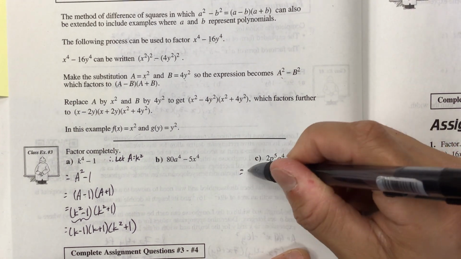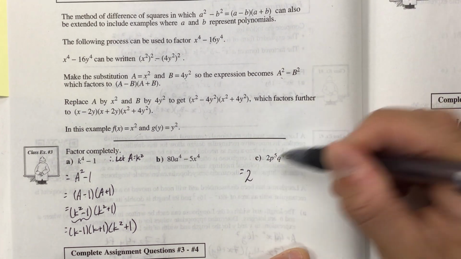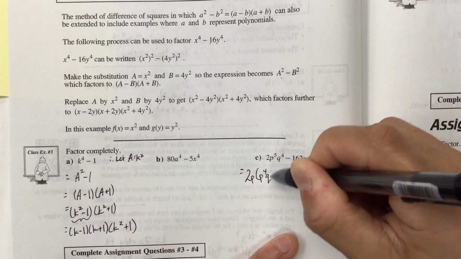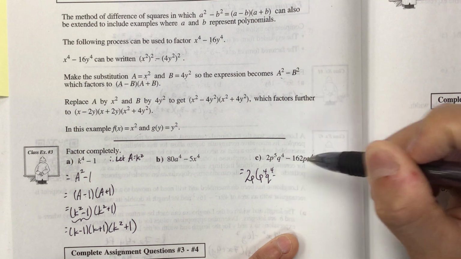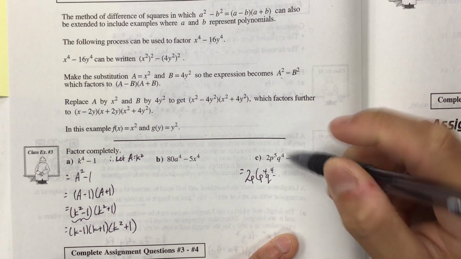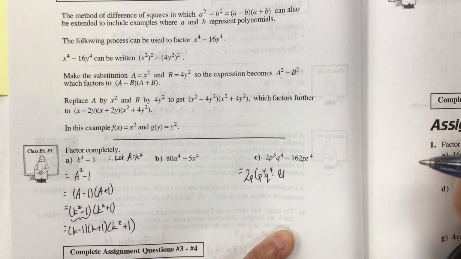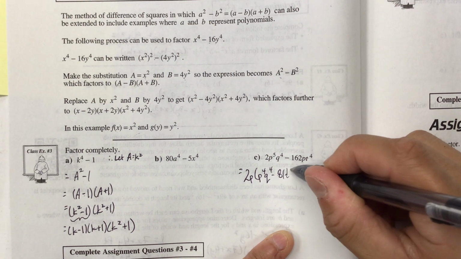So I'll divide 2 and p out. This will leave me with p to the 4 q to the 4 minus, and because I took out the 2, 162 divided by 2 will be 81. Now I've got a perfect square there, and t to the 4.